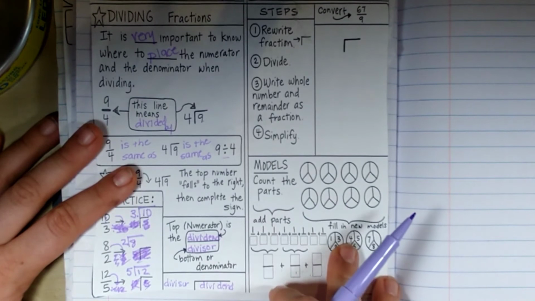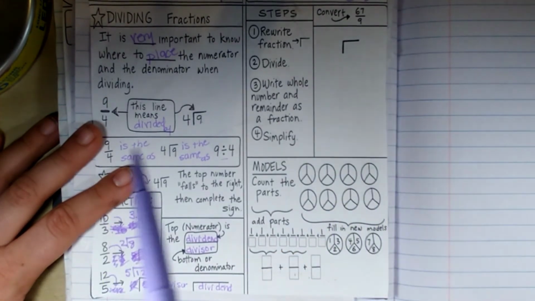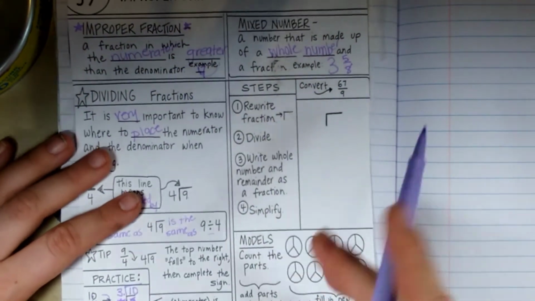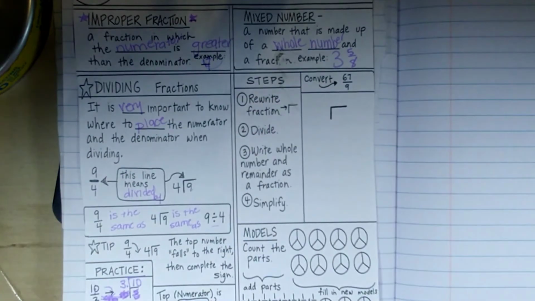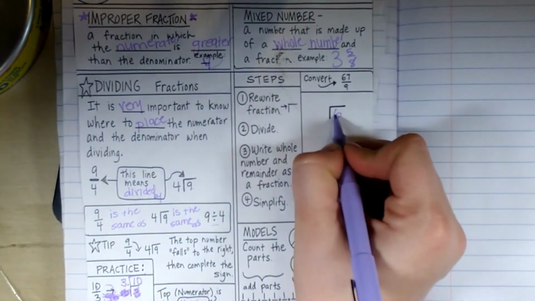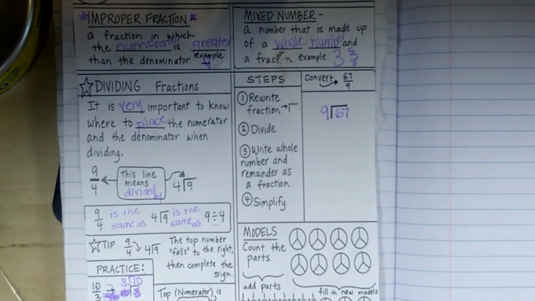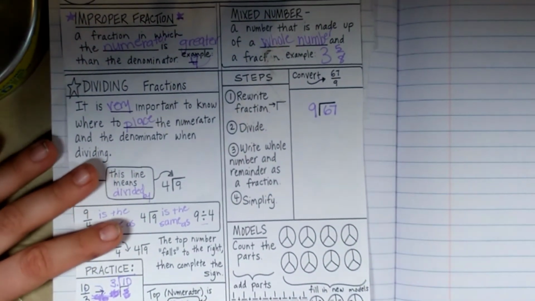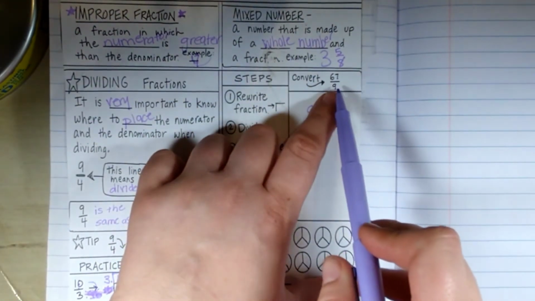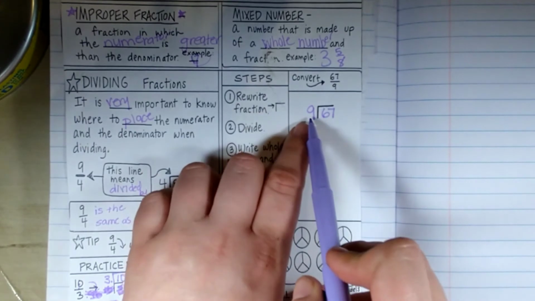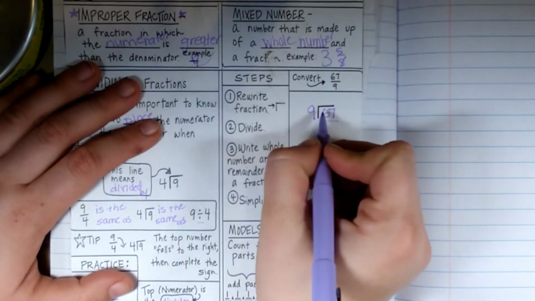So here are the steps for making a mixed number from an improper fraction. So we're going to go up here. We're going to rewrite the fraction. 67 is my number that is on the top, so that goes in here, and then that goes in there. All right, so if I want to convert an improper fraction into a mixed number, I need to find out how many times does 9 go into 67, and that's how I do that. 9 goes into 67 how many times? So that's the first step.